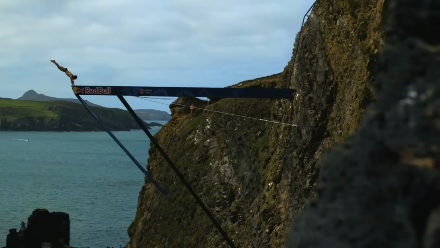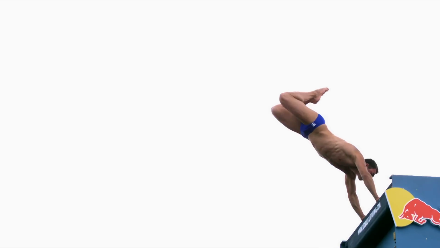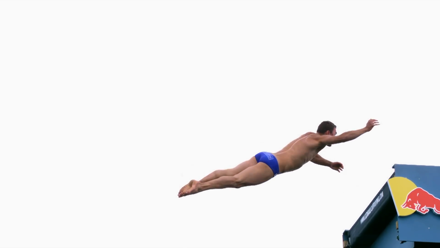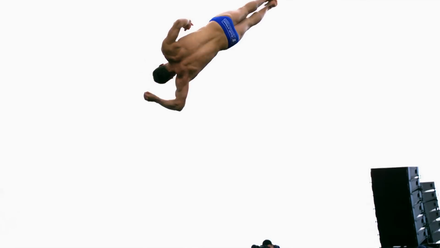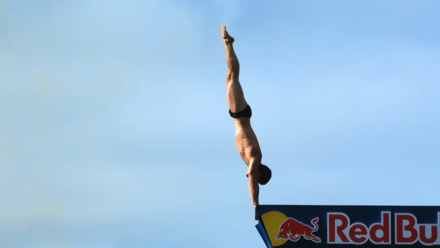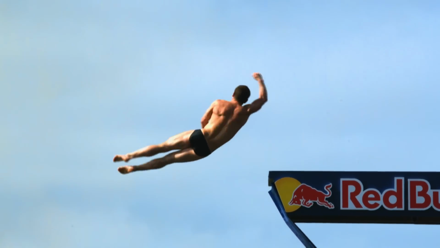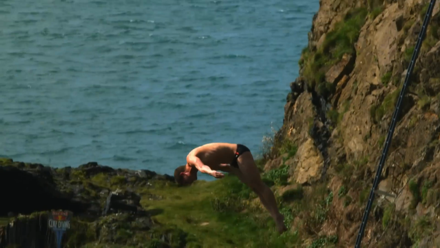If we start with a handstand, instantly you have a higher degree of difficulty. Then if we start with Mikhail's dive, he does a back arm stand, 2.5 somersaults with 1.5 twists. That degree of difficulty adds up to 5.2. Then if you add another twist to it, which is what David does, so that's back arm stand, 2.5 somersaults with 3 twists, then his degree of difficulty increases to 5.6.